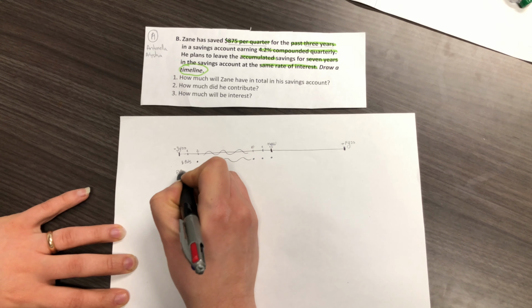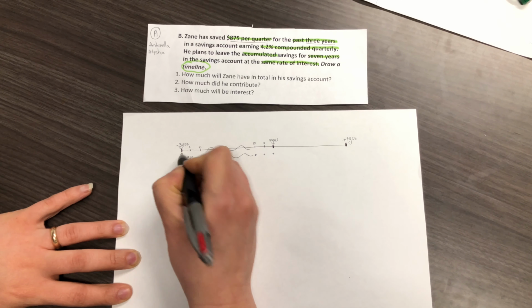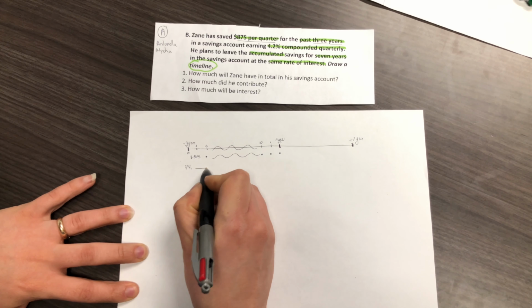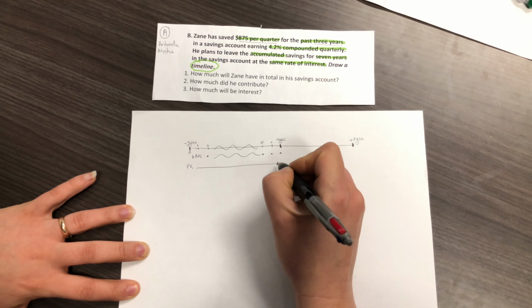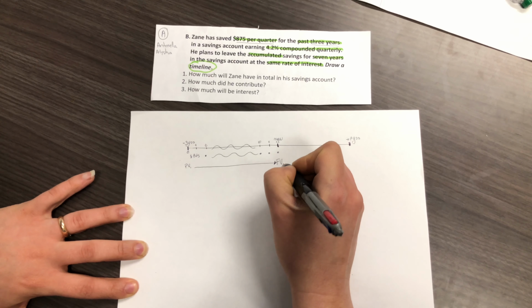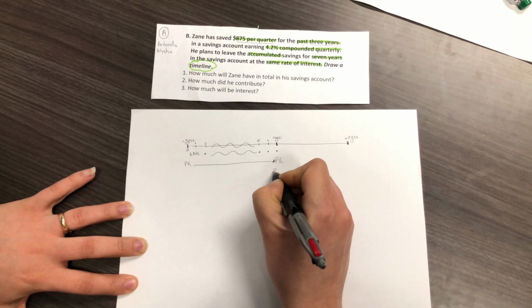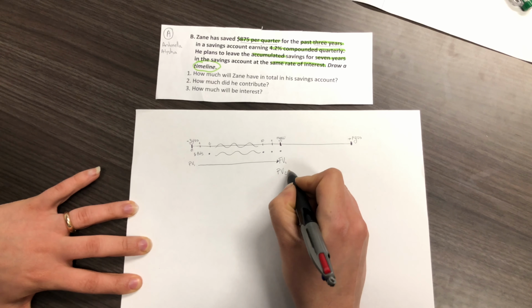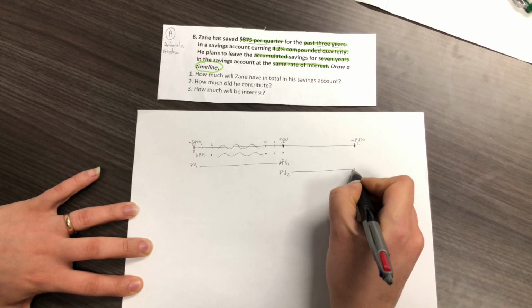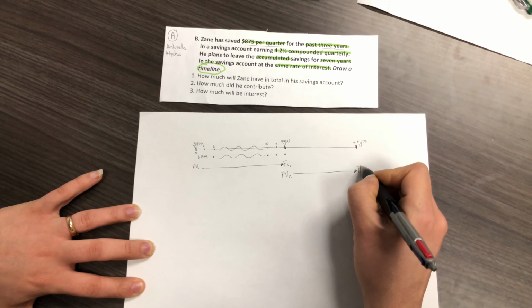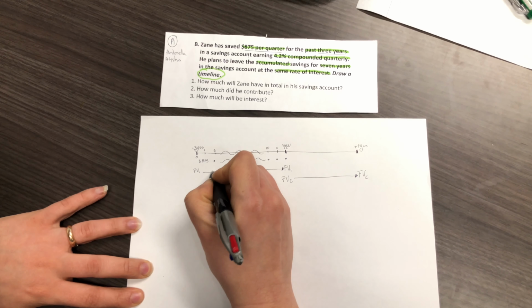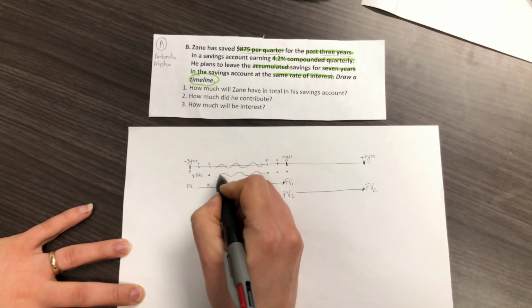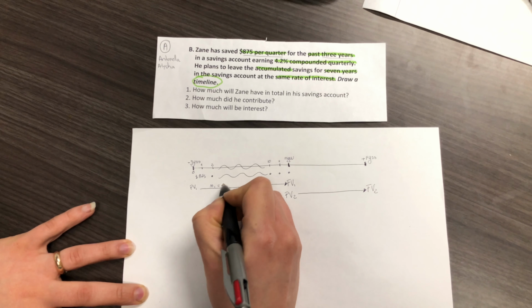Now that we know present value is 0 because we had started making payments after 3 years ago, we are solving for a future value, which we are going to label future value 1. We will then be using this as our present value 2 to solve for our future value 2 for our final result.